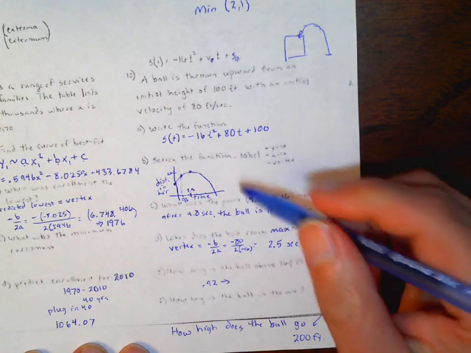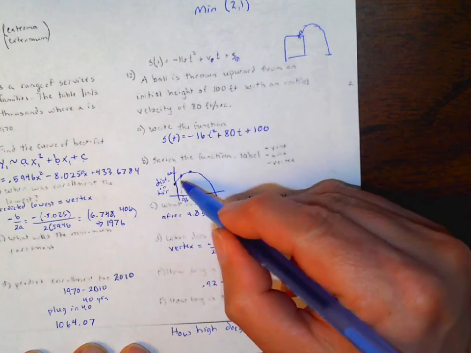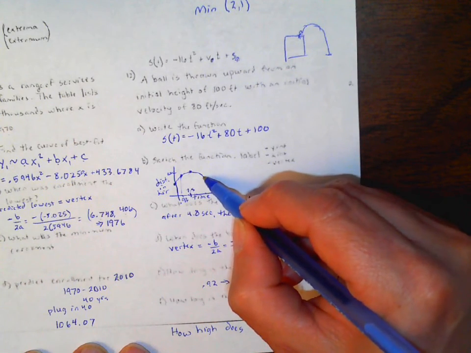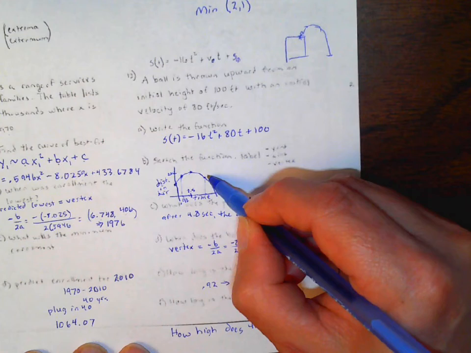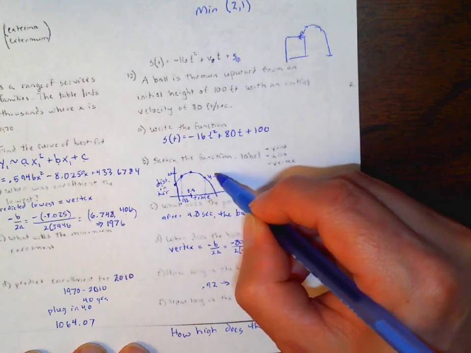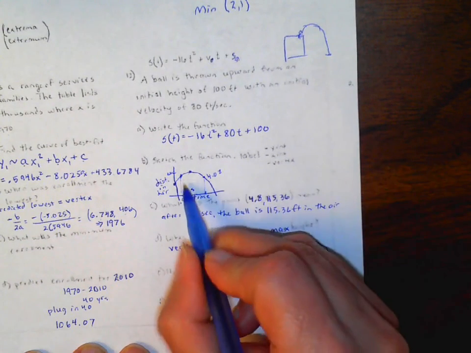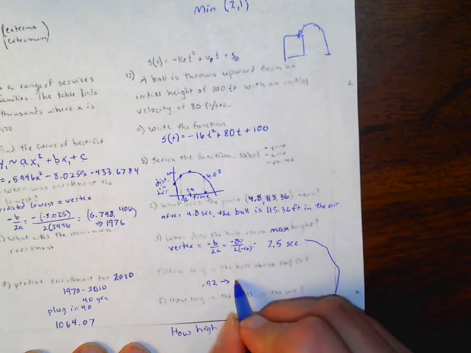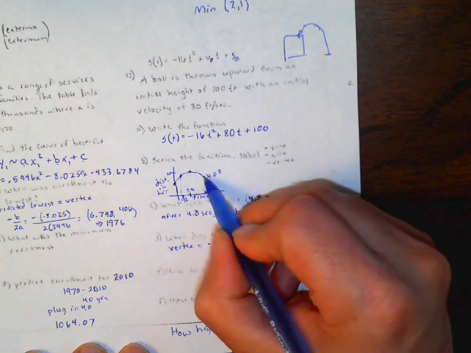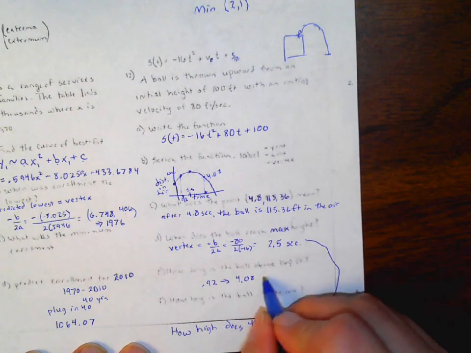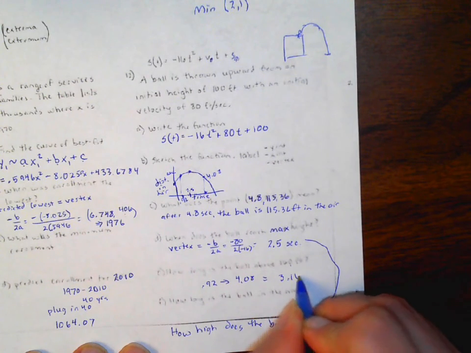And then it stops being that high right here at 4.808. So from this time to this time, it's above 160 feet. That's a total of about 3.16 seconds.